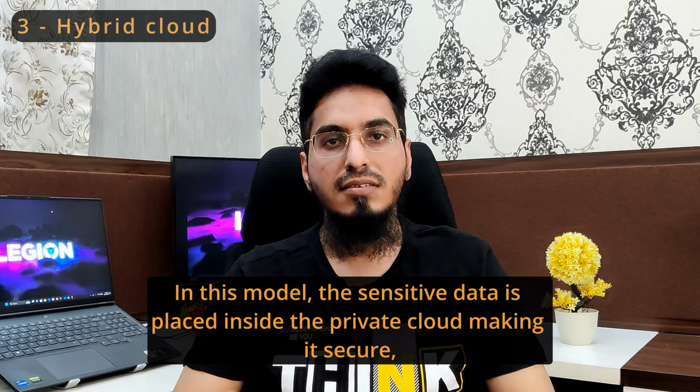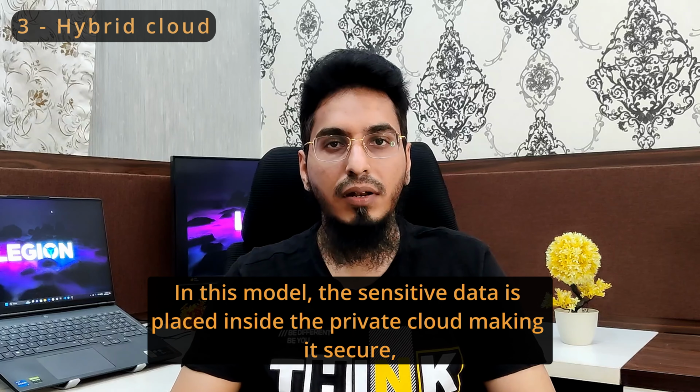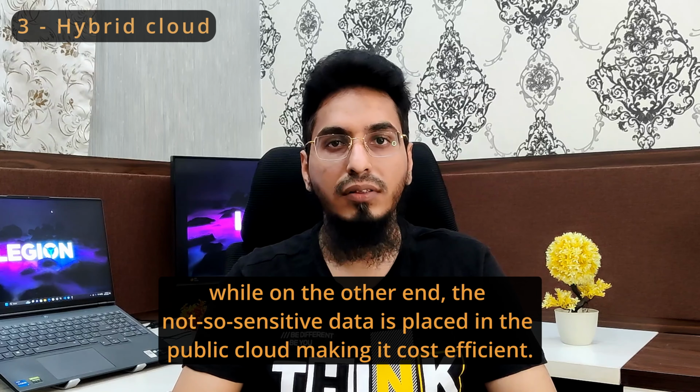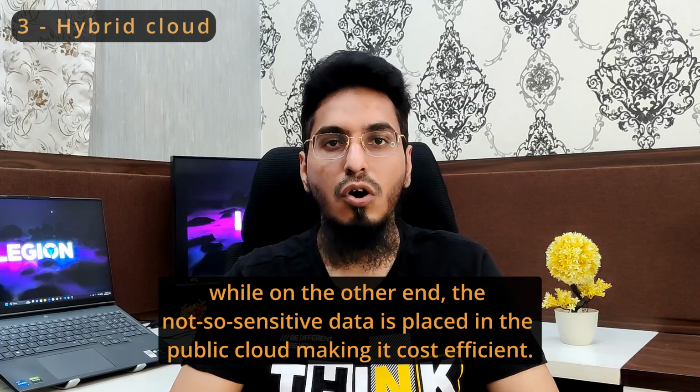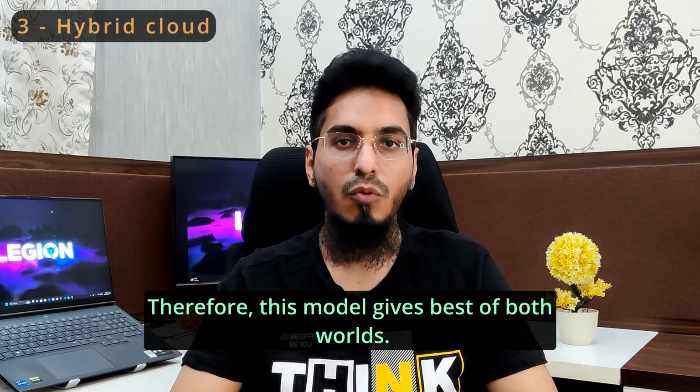deployment model called hybrid cloud. In this model, the sensitive data is placed inside the private cloud, making it secure, while on the other end, the not so sensitive data is placed in the public cloud, making it cost efficient. Therefore, this model gives the best of both worlds.